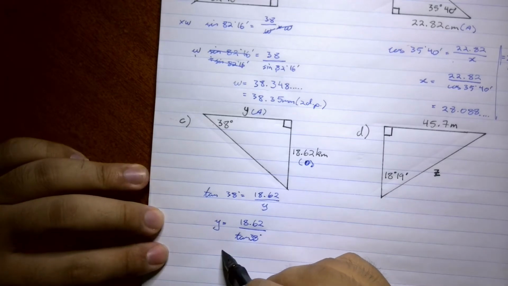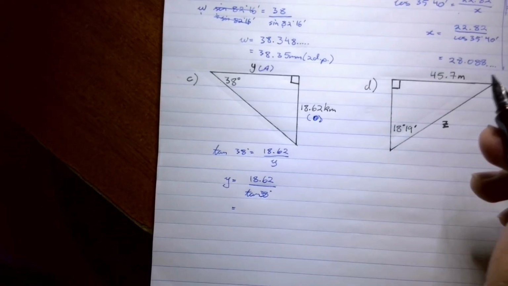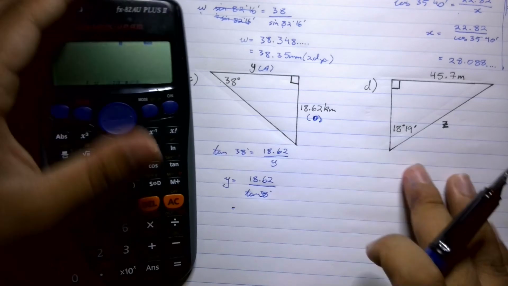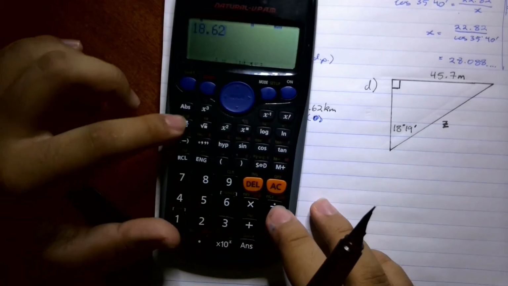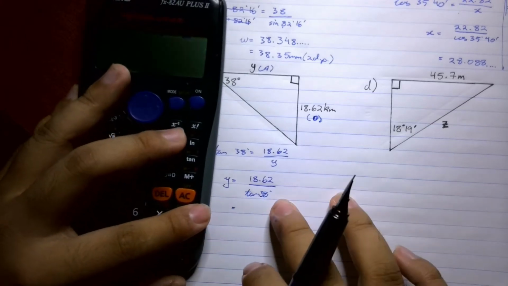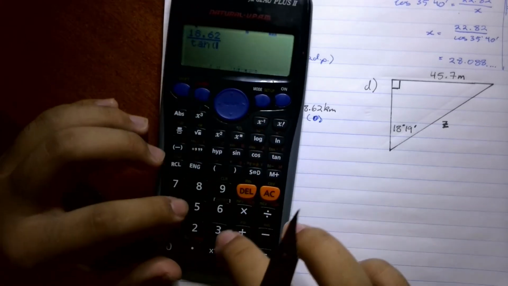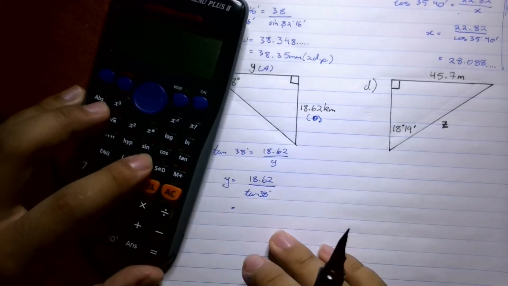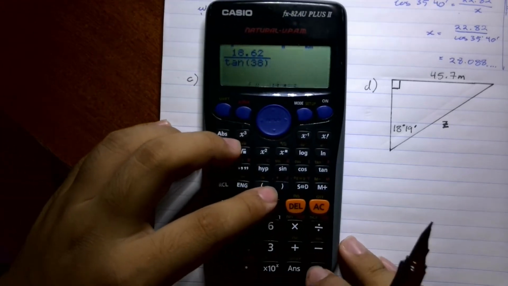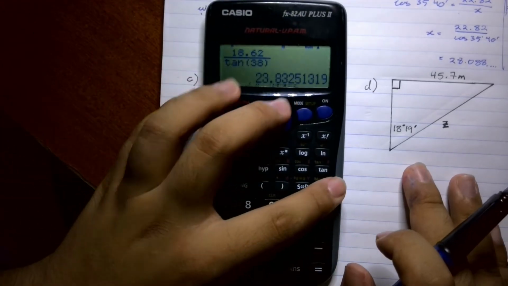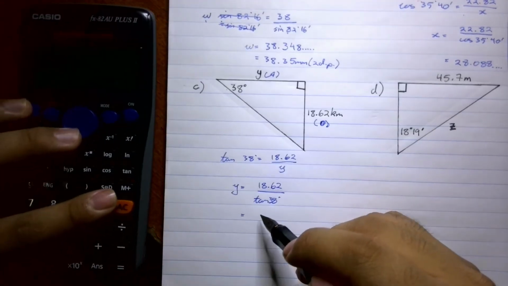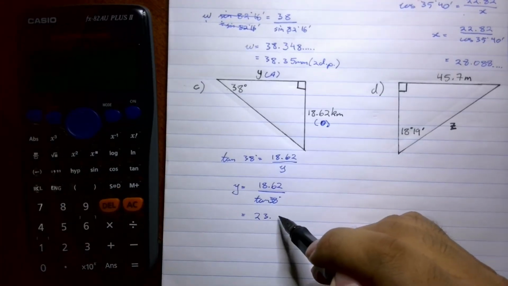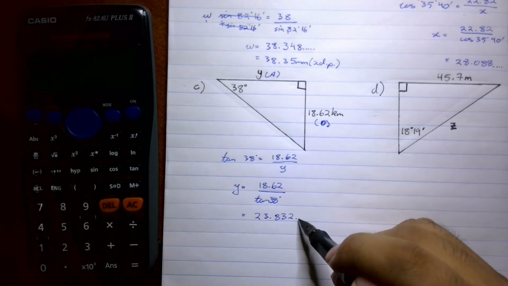Inputting that value into our calculator, here we go, 18.62 divided by, or over, tan 38, closing brackets. 23.832.